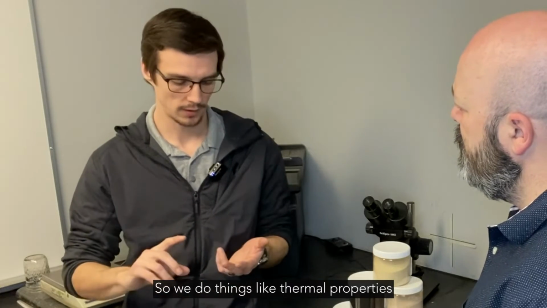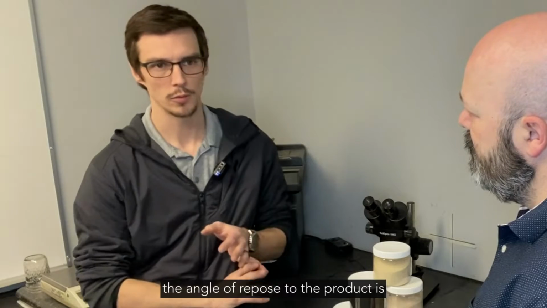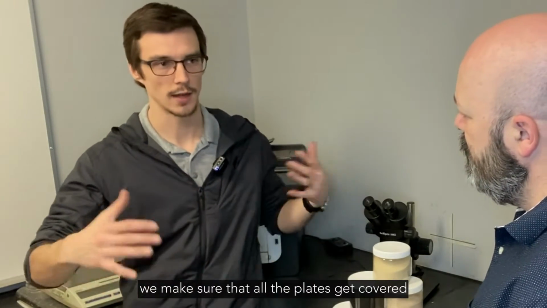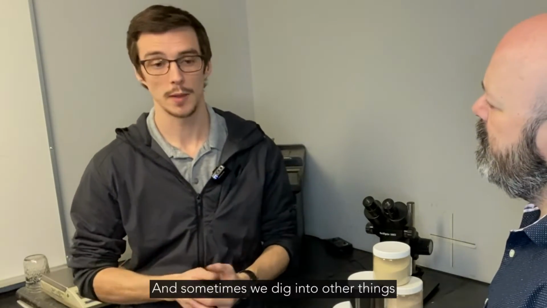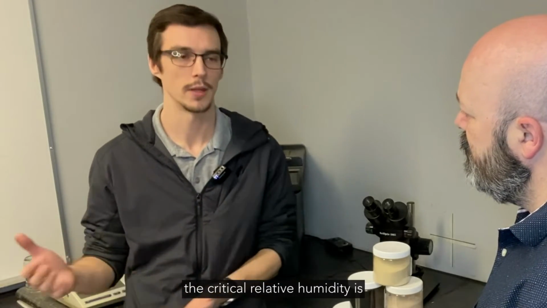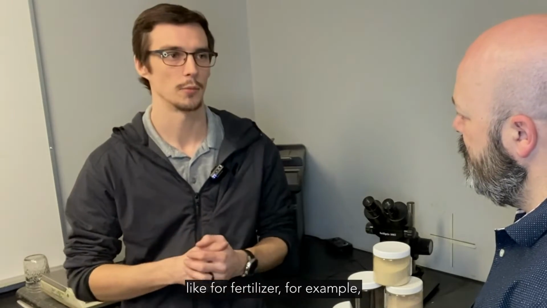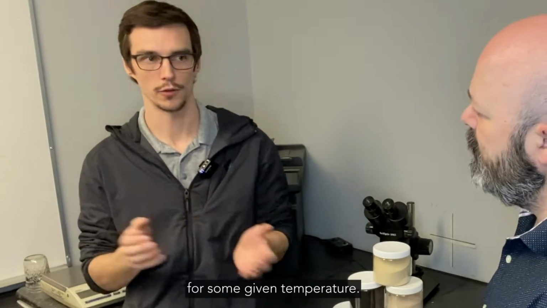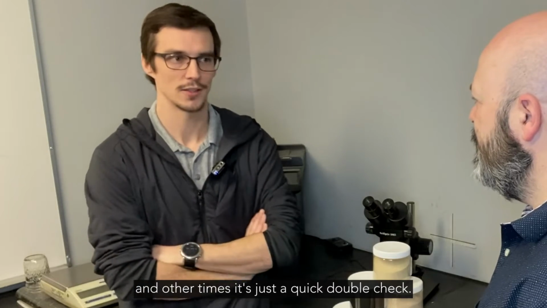So we do things like the thermal properties, flowability I mentioned. We will check bulk density. The angle of repose of the product is a really simple one. It helps us size our inlet hopper so that we make sure that all the plates get covered and the hopper at the top's not oversized either. And then sometimes we dig into other things like the way that it responds to humidity, critical relative humidity specifically, and finding out something like for fertilizer, for example, at what humidity is it going to begin to absorb moisture from the air for some given temperature. So we can go pretty deep with certain things, and other times it's just a quick double check.